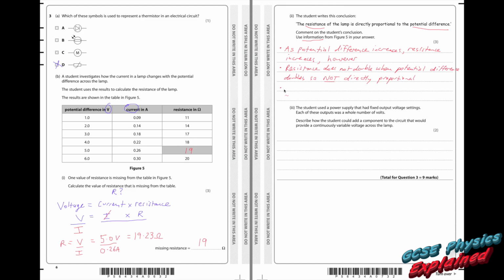Now, a lot of people miss out on the third mark because they don't refer to the information. So let's do that.